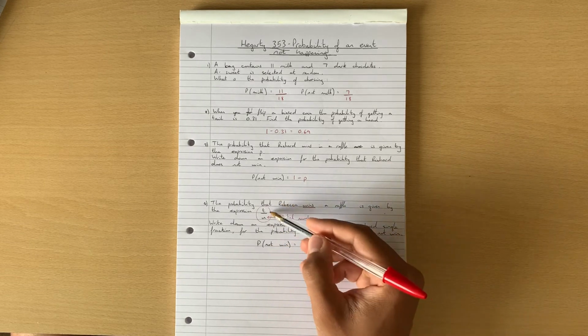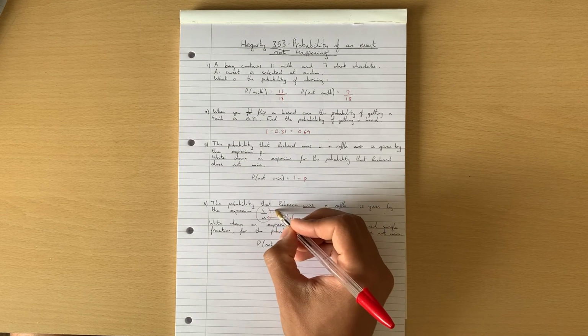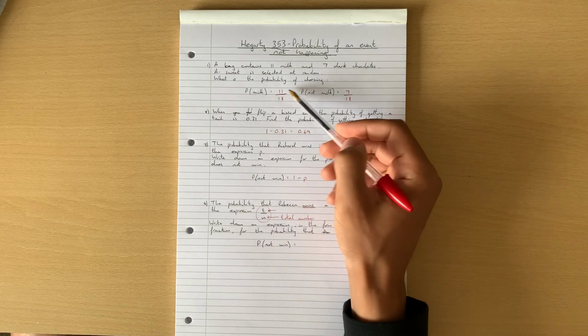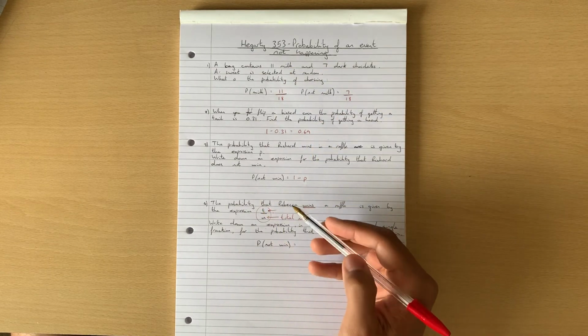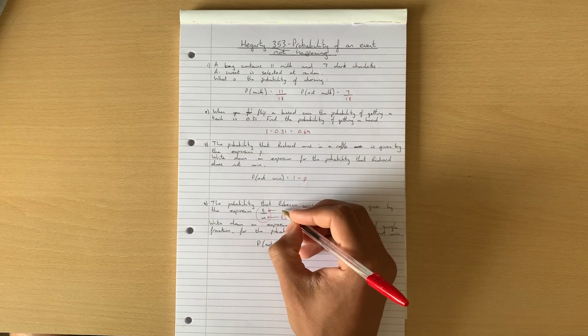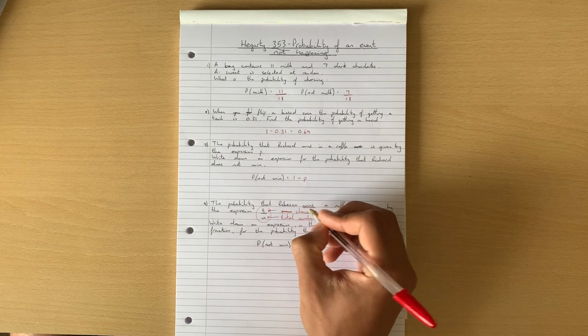That means T is representing the chance that she wins, just like the numerator there represented the amount of milks. T is the chance to win.